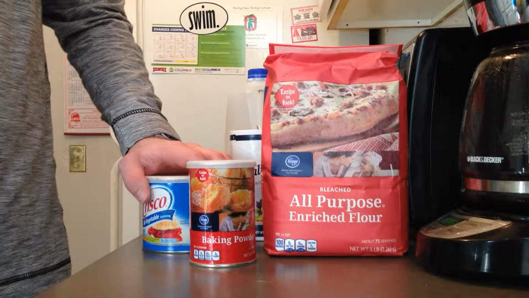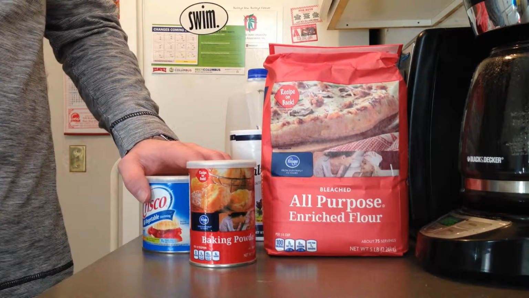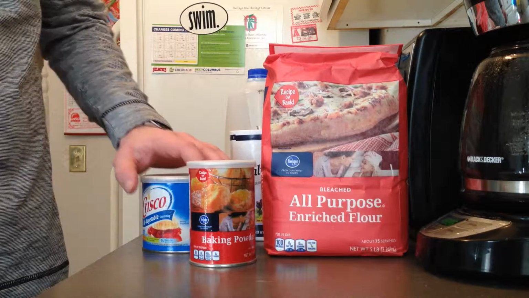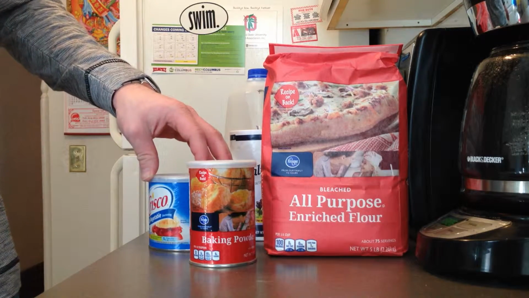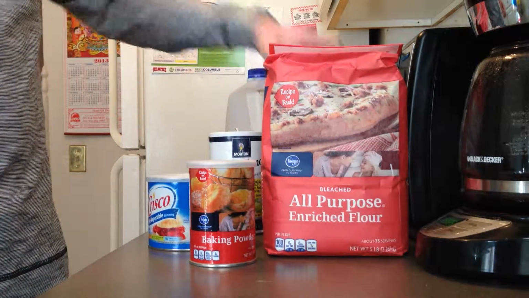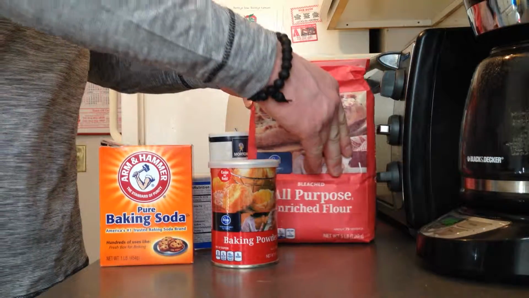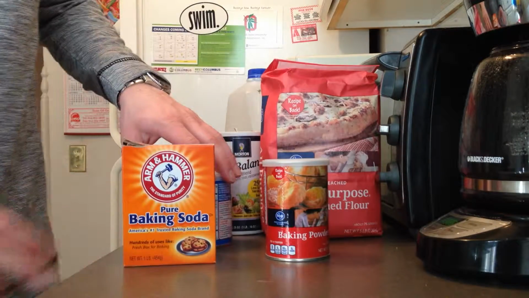You place the biscuits on an ungreased baking sheet and bake in the preheated oven until golden brown for about 10 minutes. In my recipe, I substituted baking soda for baking powder to see if there was any difference.